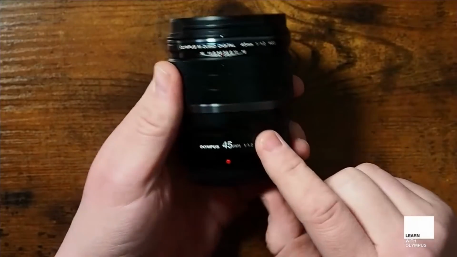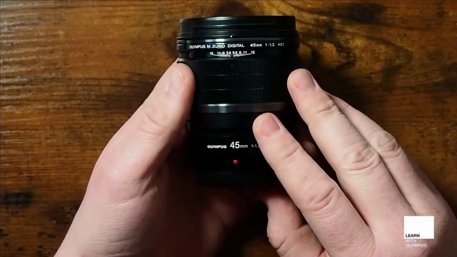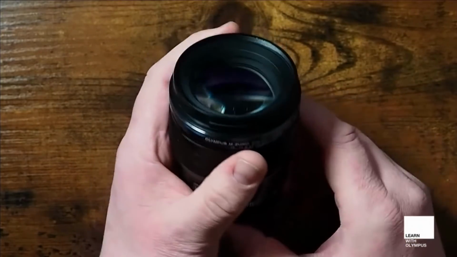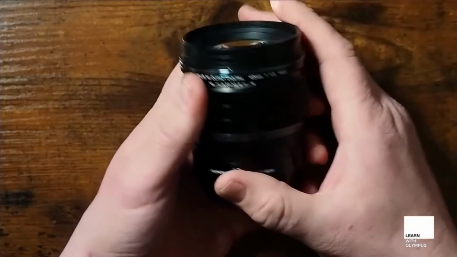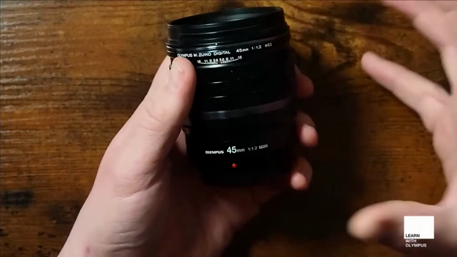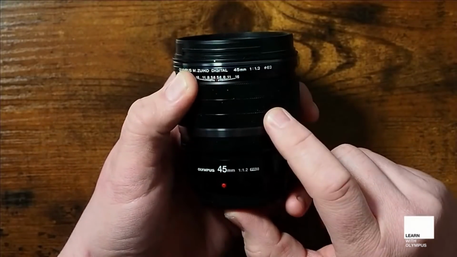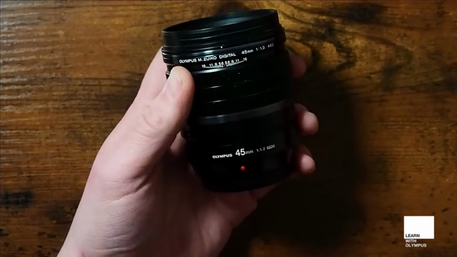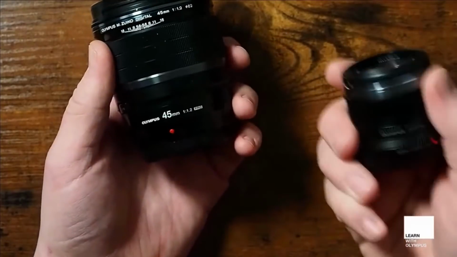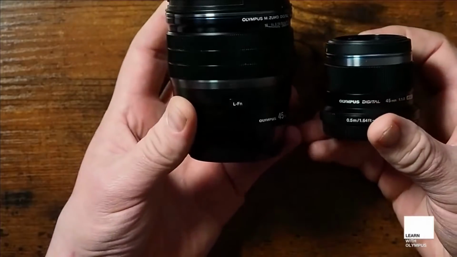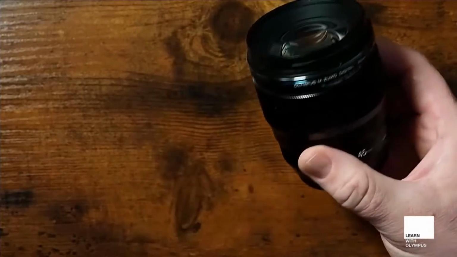Now, all of the 1.2 Pro lenses have a 62mm filter thread. And of course, the new 8 to 25mm also does as well. So you can get one filter that will match quite a lot of your lenses if they all have that 62mm thread. And then in comparison, if we go back, we're looking at 116 grams on the smaller lens. This is now 410 grams. So there is a substantial difference, but the jump in the quality is also quite substantial.